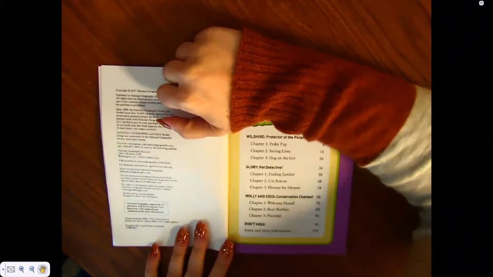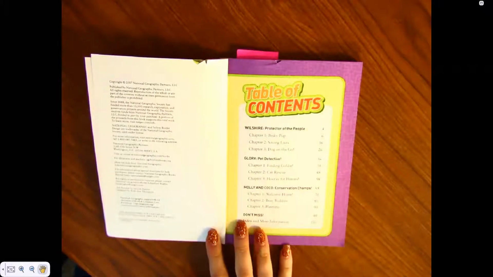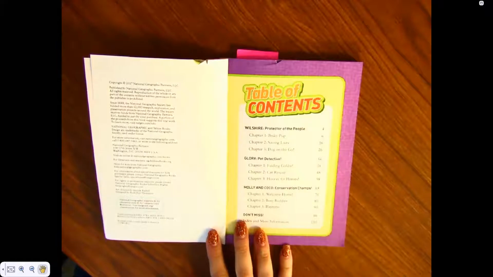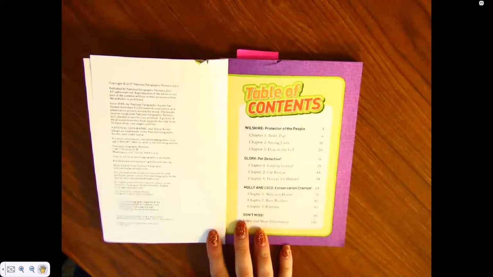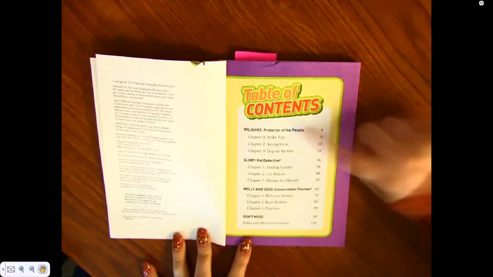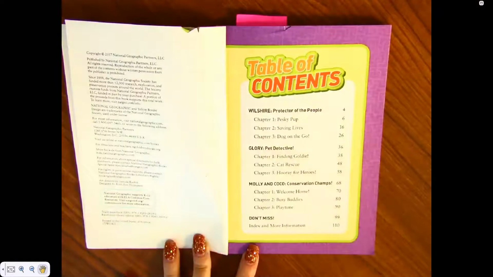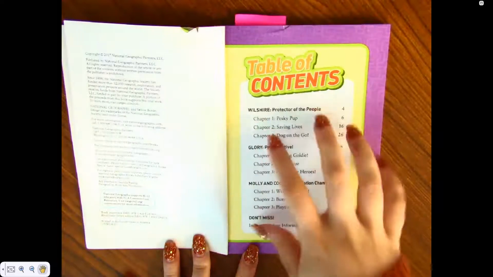Table of contents. So in a lot of our nonfiction books, we will have a table of contents. Now, when you're reading a short passage that's like 1 or 2 pages, you probably won't have a table of contents because you're not going to necessarily need one for 1 or 2 pages. But when you have a book that has a lot of different pages in it, you're going to have a table of contents because it's going to break down what's in the book, where it is in the book, and exactly what it's telling you about. So if you look at this table of contents very specifically, we have Wilshire, protector of the people. Then we have another dog they're going to tell us about, and then 2 more dogs. So there are 3 different stories that they're going to tell us about in this one book. So that's why they made a table of contents.